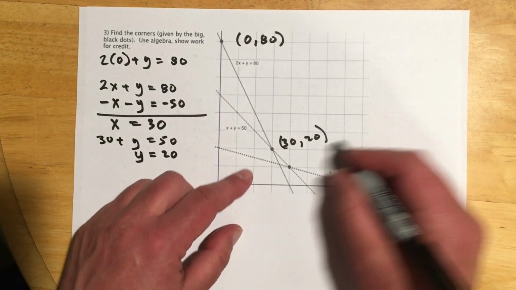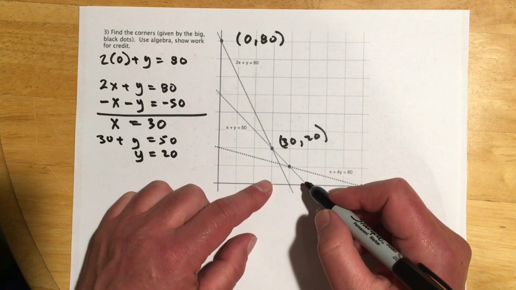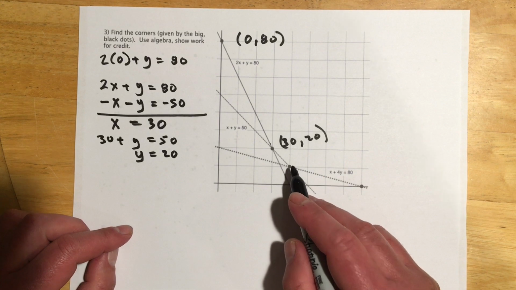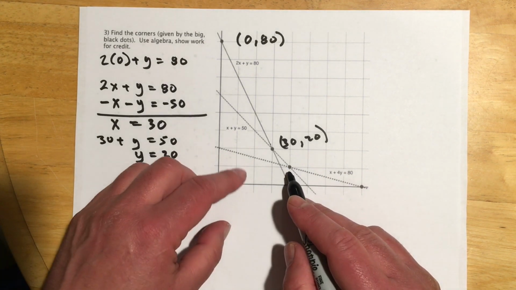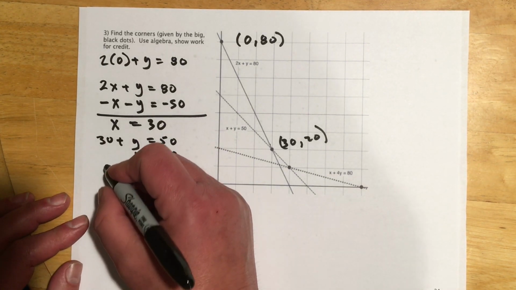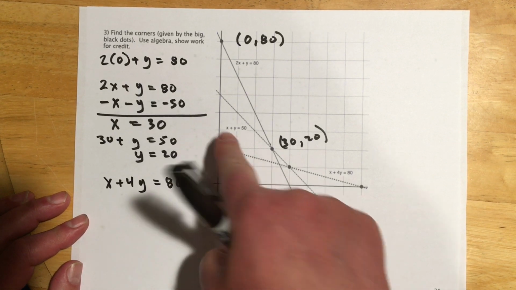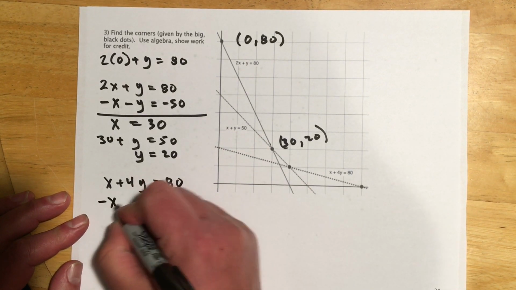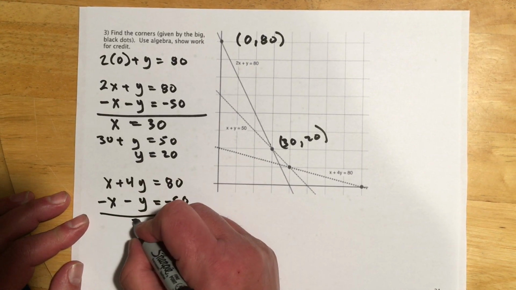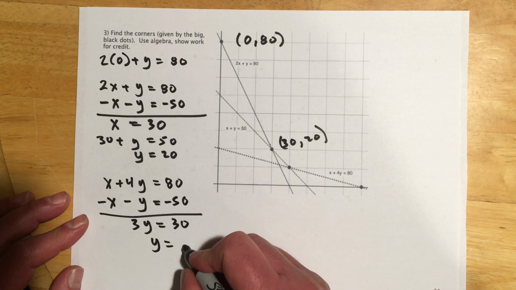If you look at the scale that is on there, that does look like 3 units over, 2 units up, or 30 and 20. Again, this is the math I'm looking for. So right here, that looks like the 2 dashed ones, x plus 4y equals 80. Again, I'll just do the negative of this one, so negative x minus y equals minus 50. So the x's drop out, 3y equals 30, and y equals 10.